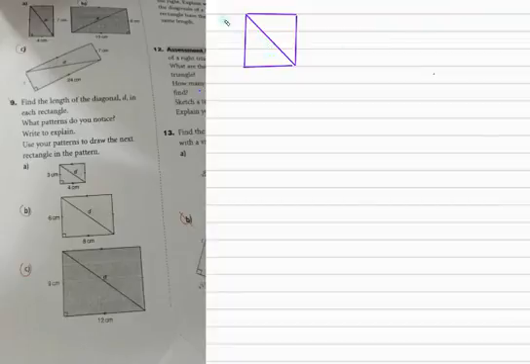Now let's look at question 9. A. Now we got the length and width of 3, 4, a rectangle, so there's a 90 degree here. For a rectangle, this length is equal to this. Now let's find the diagonal.